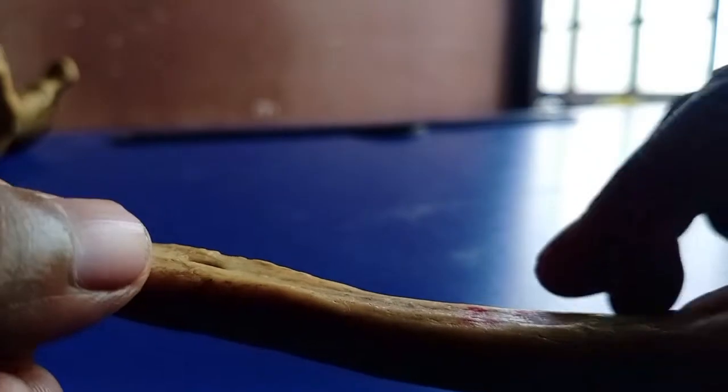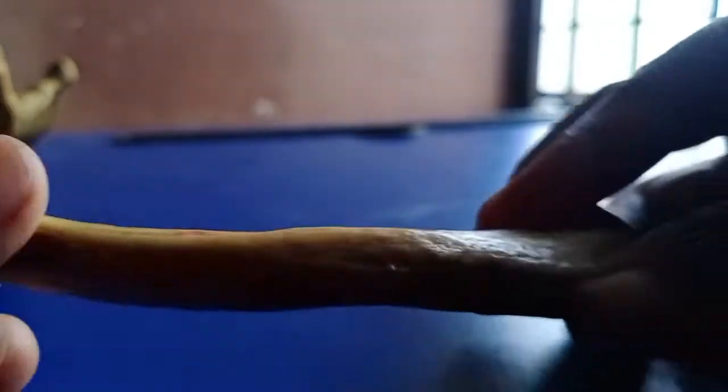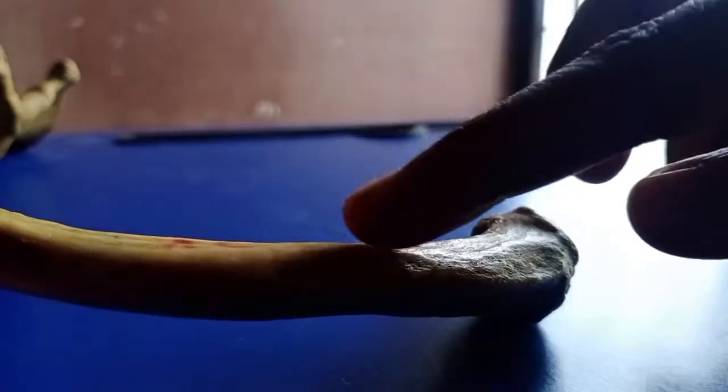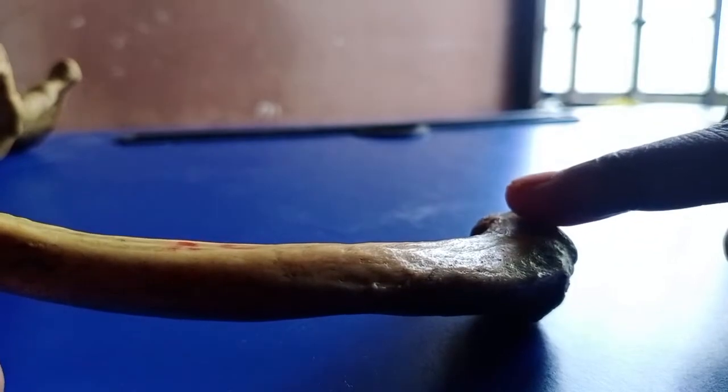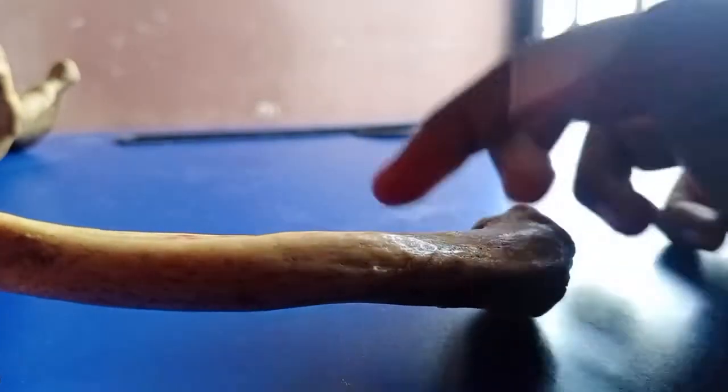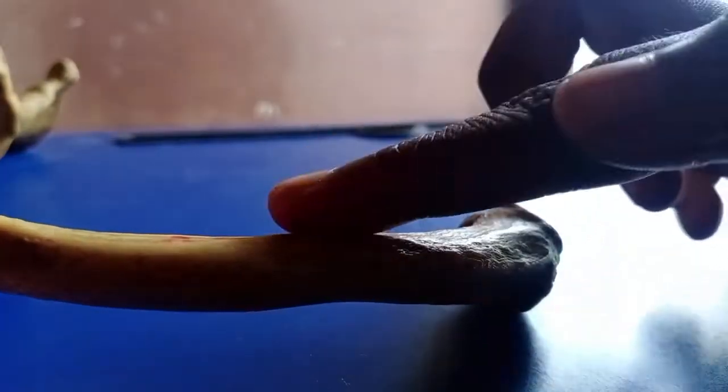The next part is the medial 2/3 of the clavicle. The medial 2/3 of the clavicle is quadrangular in shape. It has four surfaces: the anterior surface, posterior surface, superior surface and inferior surface.